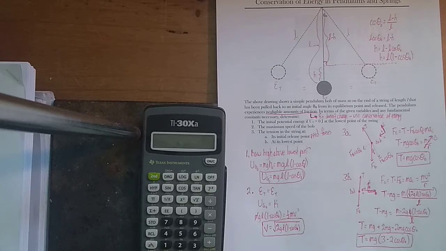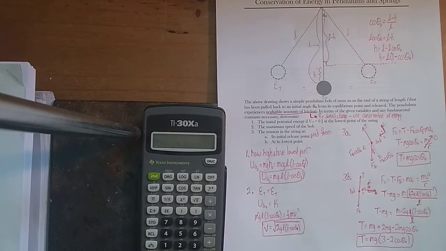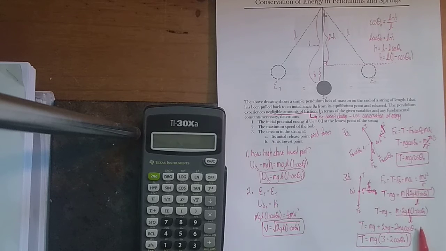I would recommend looking over these 4 problems, especially the math that goes into determining the initial height, and the algebra that goes into figuring out the tension down here. Those are problems that come up over and over again.